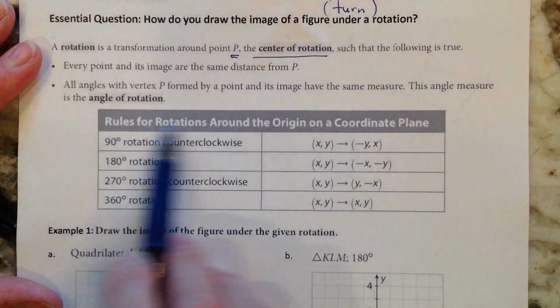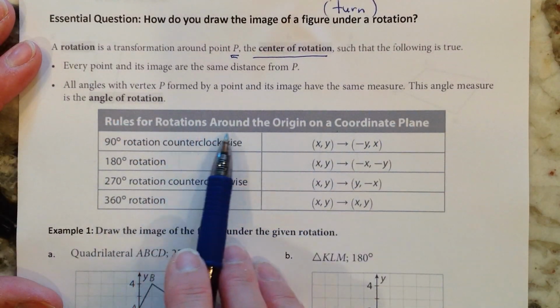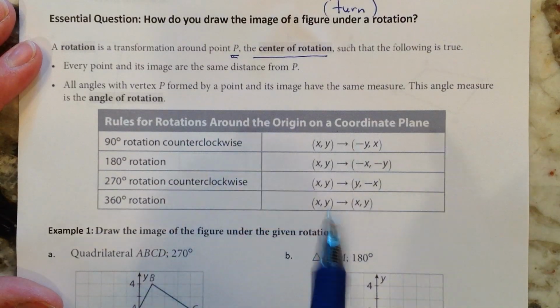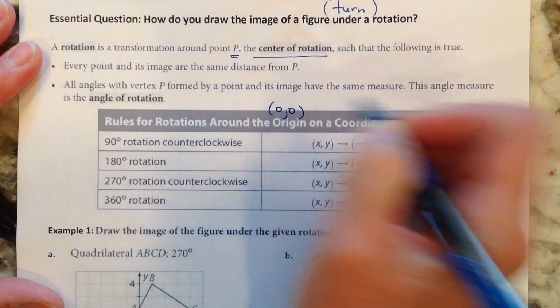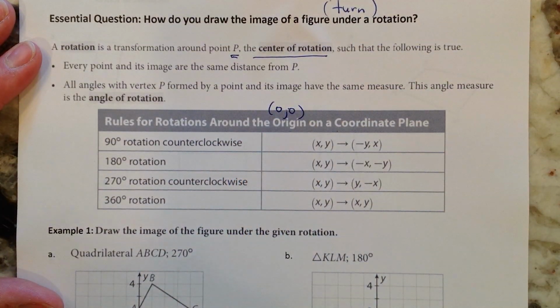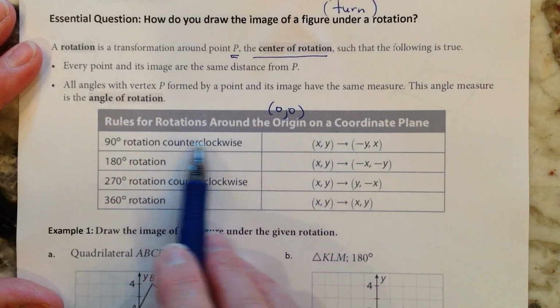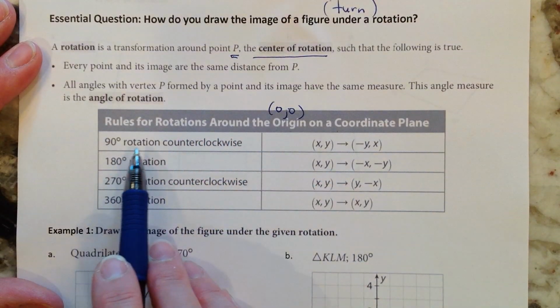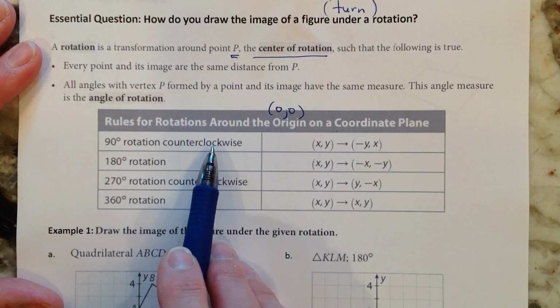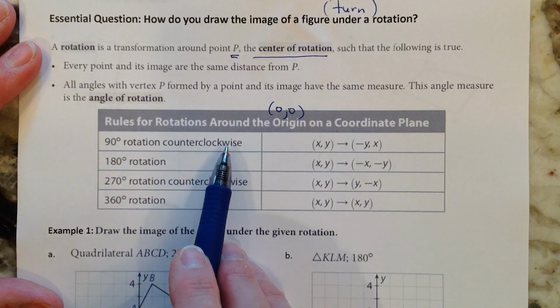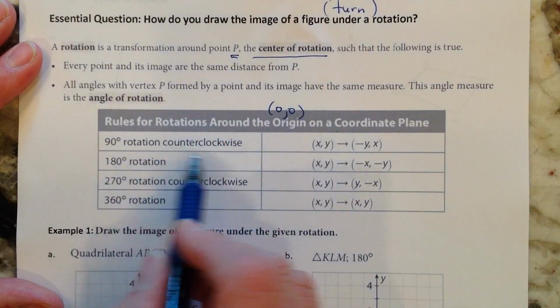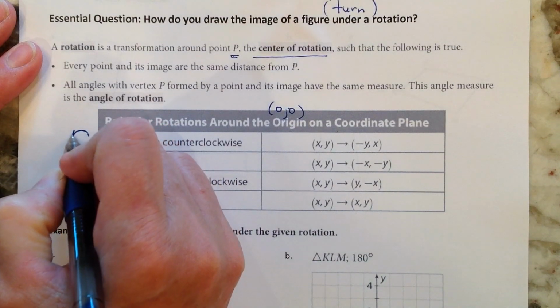Some of the rules that are written here are for rotations around the origin, which is the point (0, 0). That is where the x and the y axis intersect. And so we'll be using these rules to help us do a 90-degree rotation counterclockwise. That means against the clock. So in other words, when we're going counterclockwise, we're going this direction.